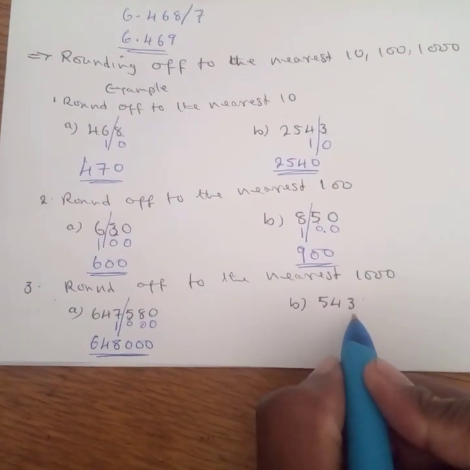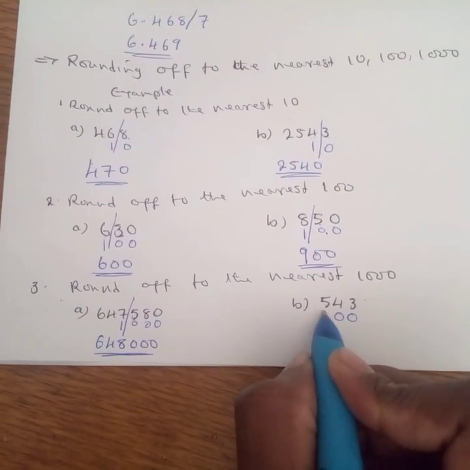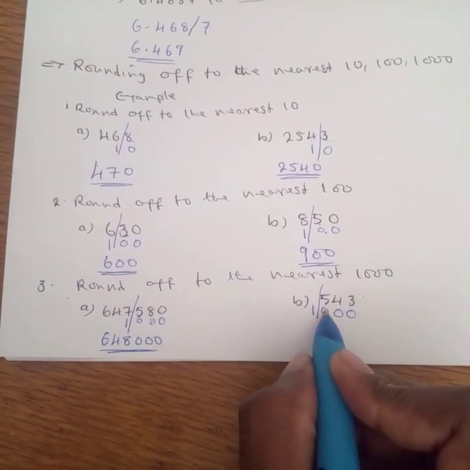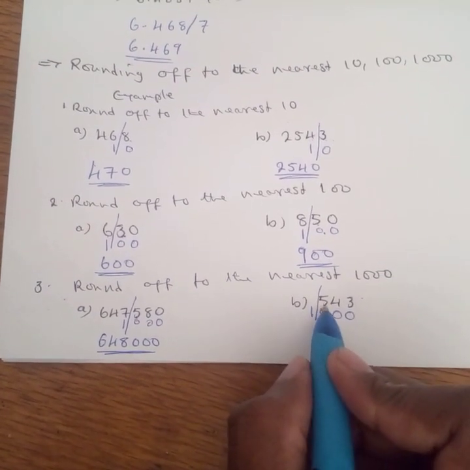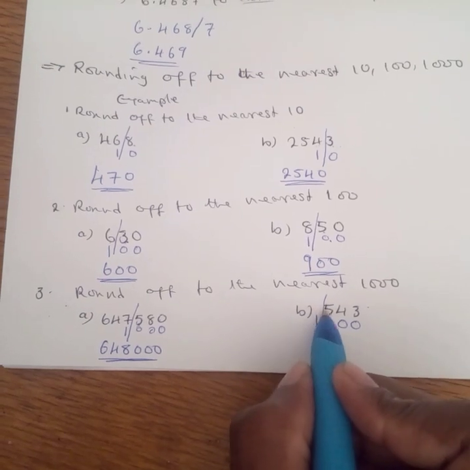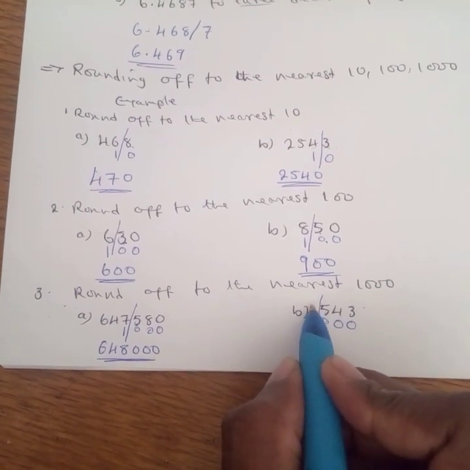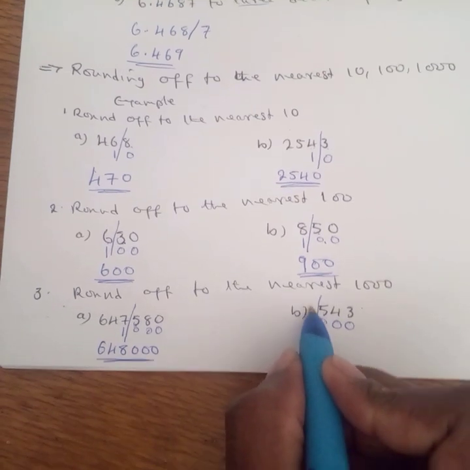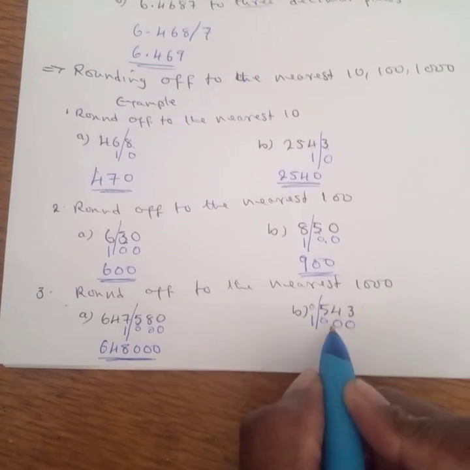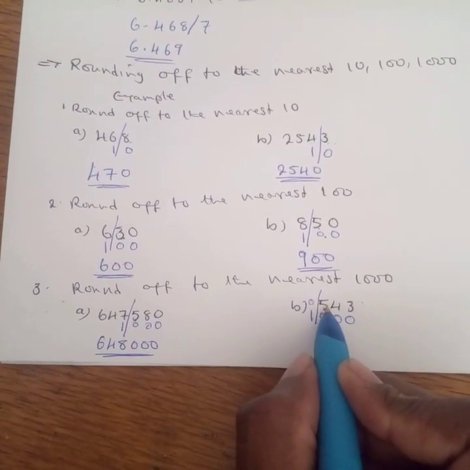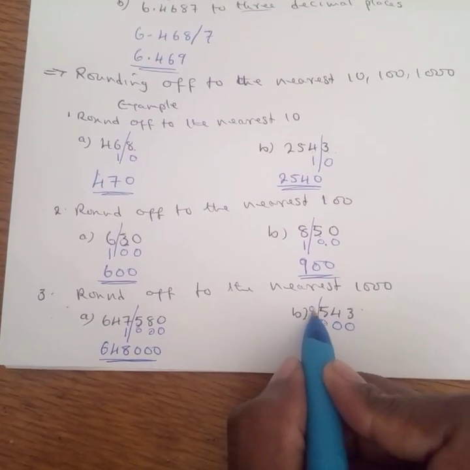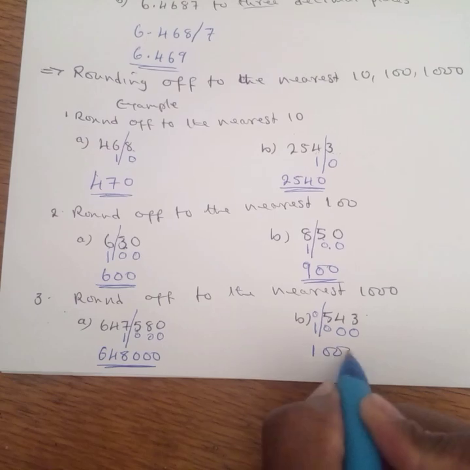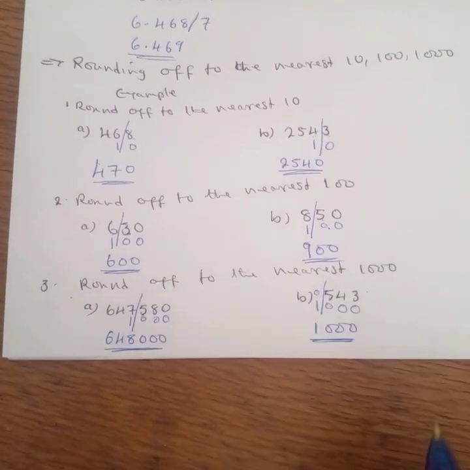Now we come to this one. We are going to write 0, 0, 0, and 1. We put a demarcation between 1 and 0, and we can clearly see that before 5, there is an empty space, which means it's a 0. So this is 5, so we are going to add 1 to 0, and it will cease from being 0 but will be 1000. So this is the answer.